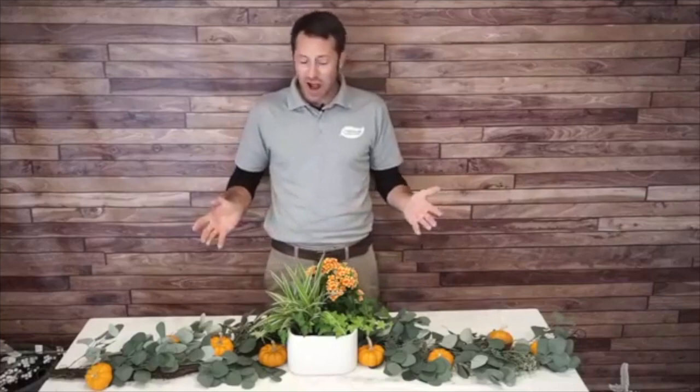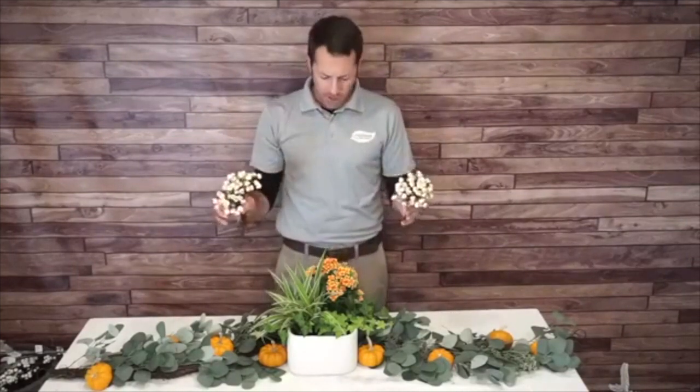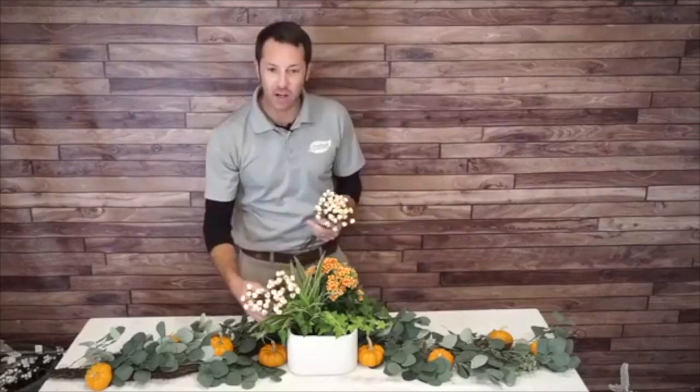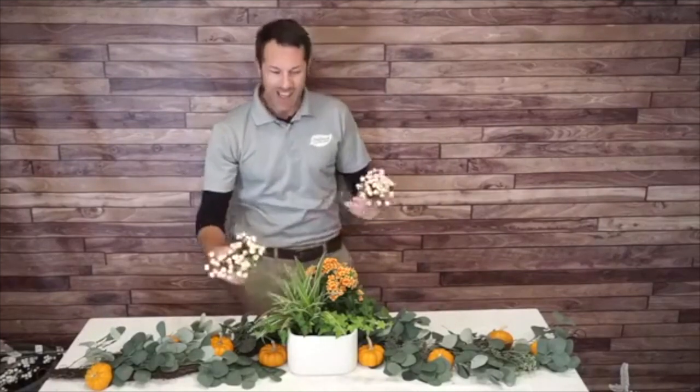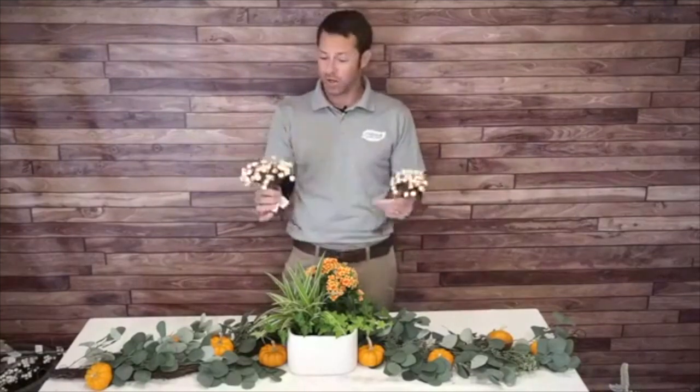So then I always look at these picks. I love these picks. There are so many choices. I thought this would be a great color. It's not really white, it's kind of off-white, which I think is great, kind of pulls that color out of that spider plant a little bit, and it just adds a little bit more contrast. I love contrasting colors, so you definitely want to use contrasting.